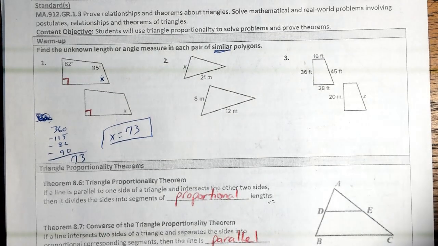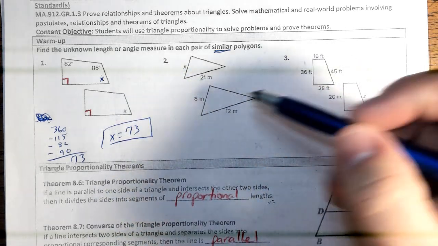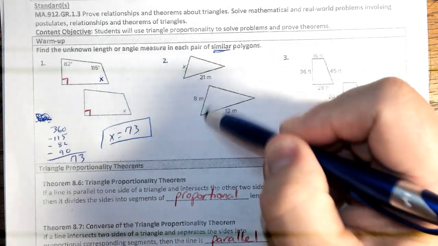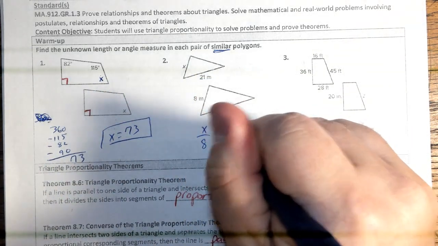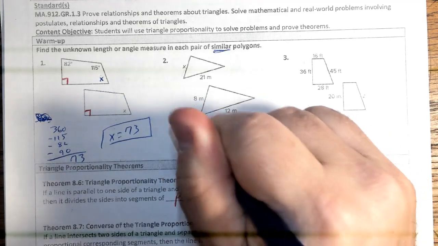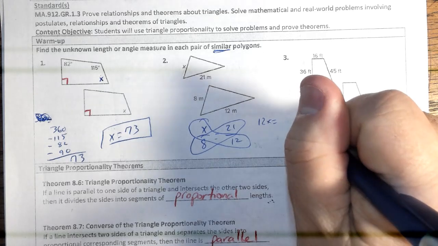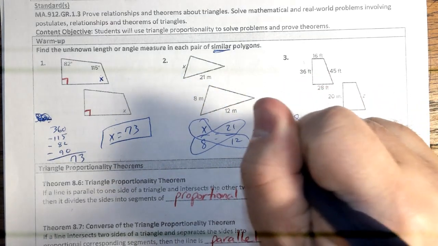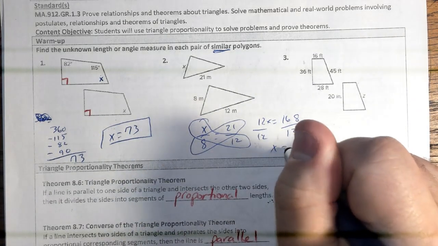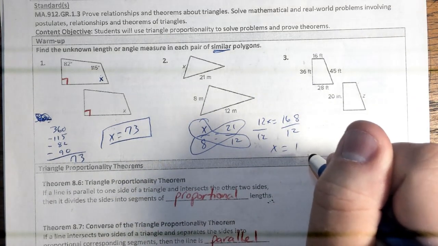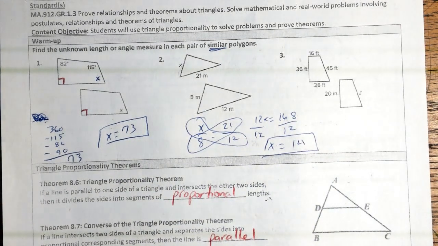Okay, number 2. So we got x here. We're dealing with sides this time, so we're in proportion. We're going to cross multiply. X and 8 are going to go together. And then since I started here, so 21 and 12. X times 12 is 12x. 21 times 8 is going to be 168. Divide both sides by 12. And x is going to be, that's 120 and 48, that'd be 14. So x equals 14.